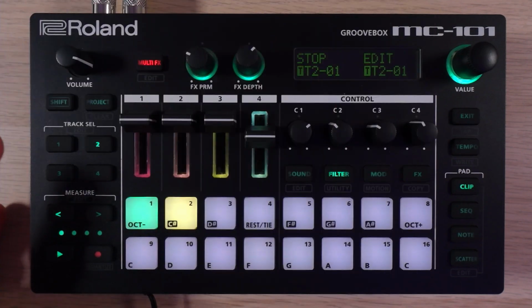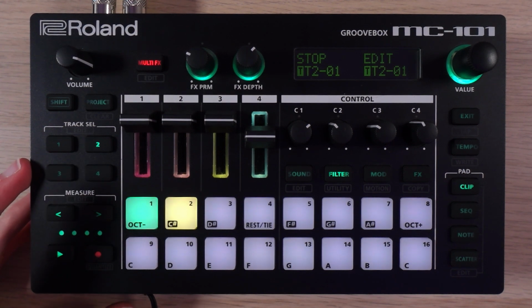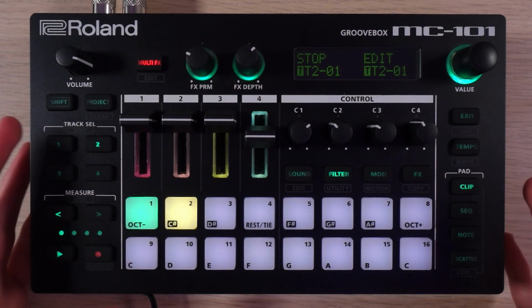But with that out of the way, let's start things off with what is probably the most straightforward way to develop an idea into a full track on this thing, and that is live jamming. This is what this was really built for, and they've expanded it a bunch, and I'll get into that in a bit. There are a few things that we can do to build up a live jam.